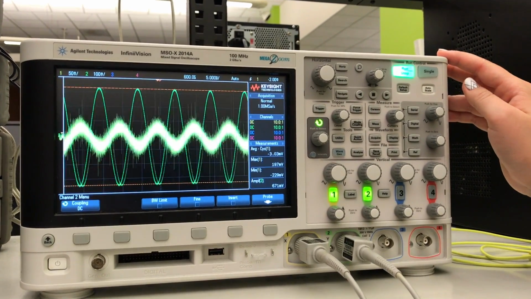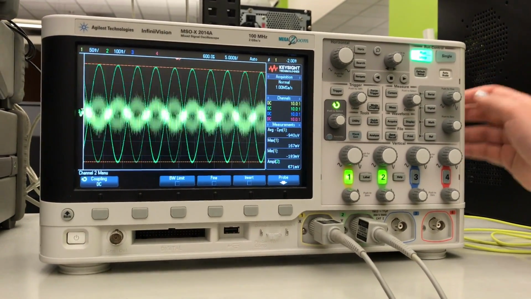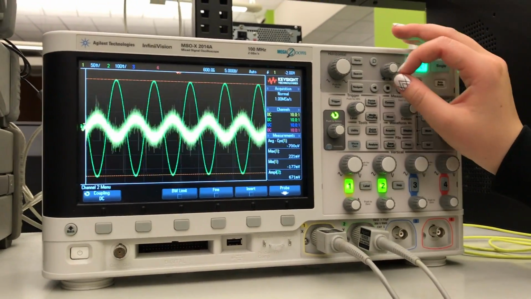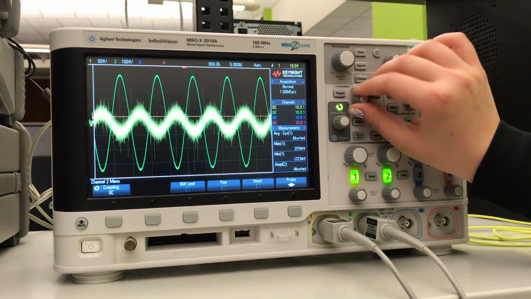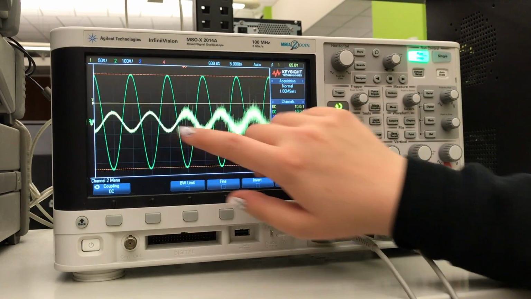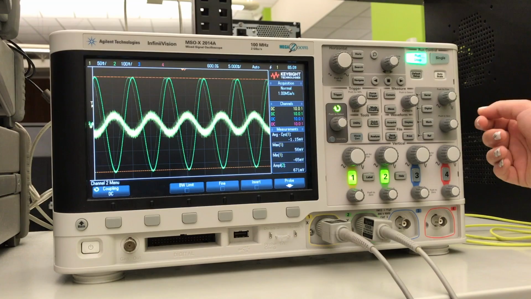There's one more important feature that we need to look at when trying to display signals on the screen. There is a concept of a trigger, which is controlled by this knob here. If we look to the left side of the screen, there is a line here and a little arrow with the letter T, which stands for trigger.